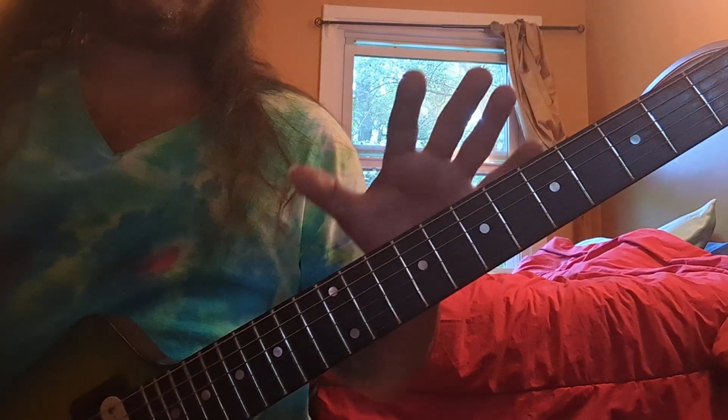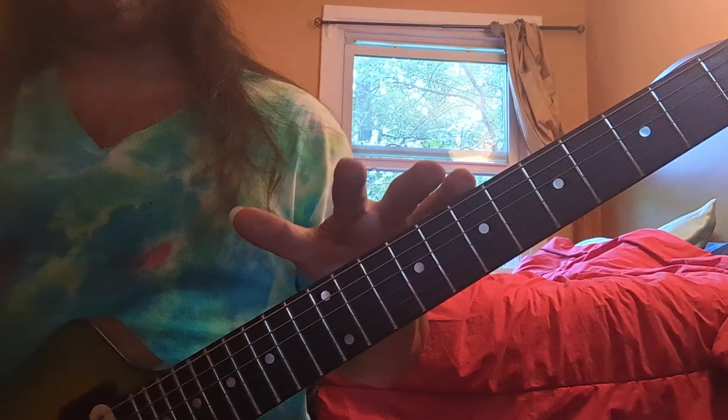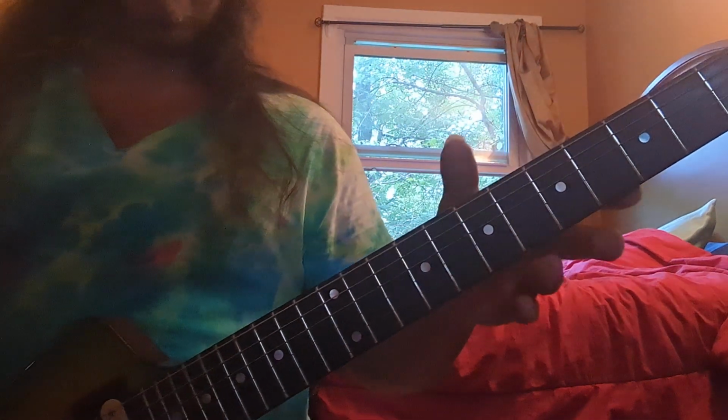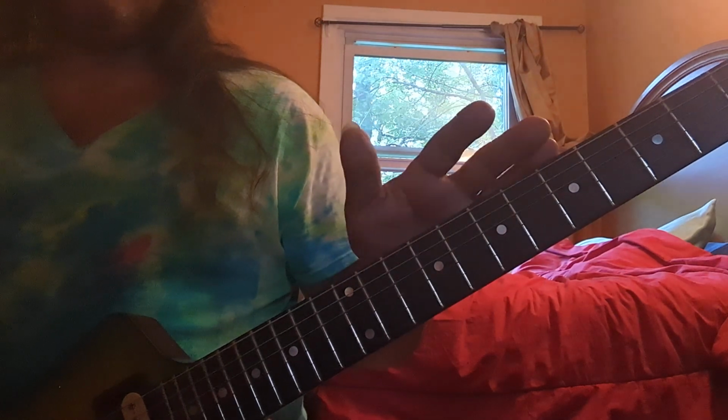Every key has the same patterns with different letters. So the patterns stay the same, but the letters change. And all you have to do is learn how to change the letter that goes with the pattern. So patterns and letters, letters and patterns, right? If you know the notes in your key, you just apply these to them.